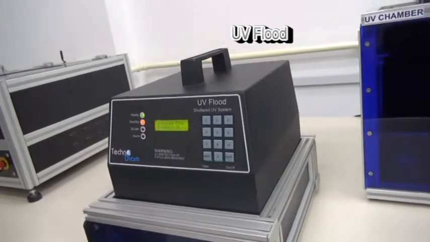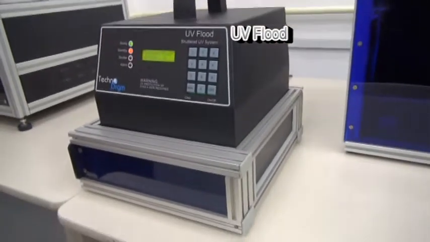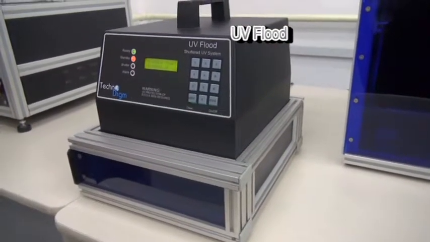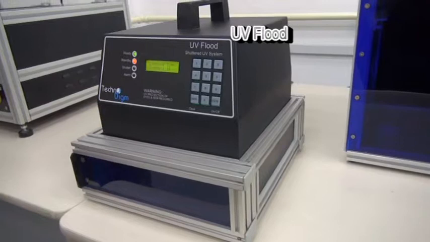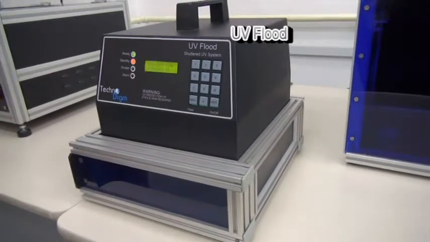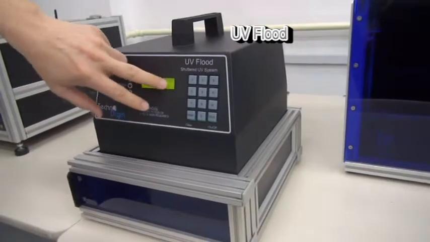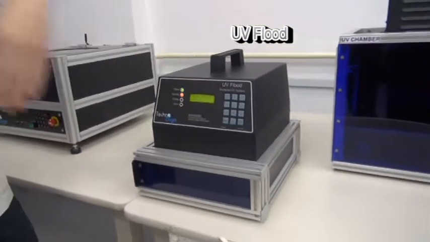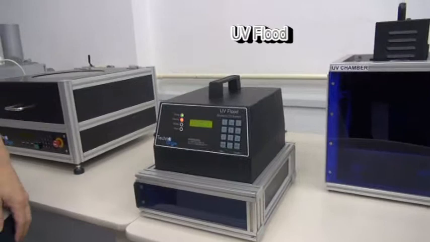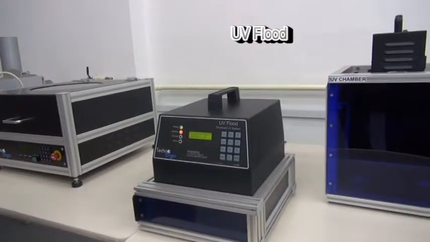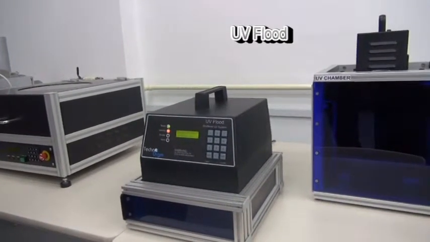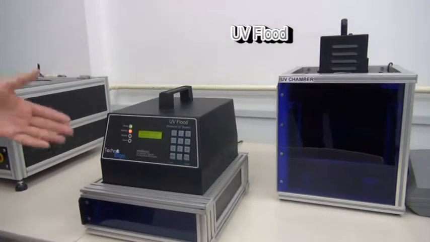There's only two menus, time and the intensity. You can set a password or something like this. You can set the lighting to be dimmer, but not critical.